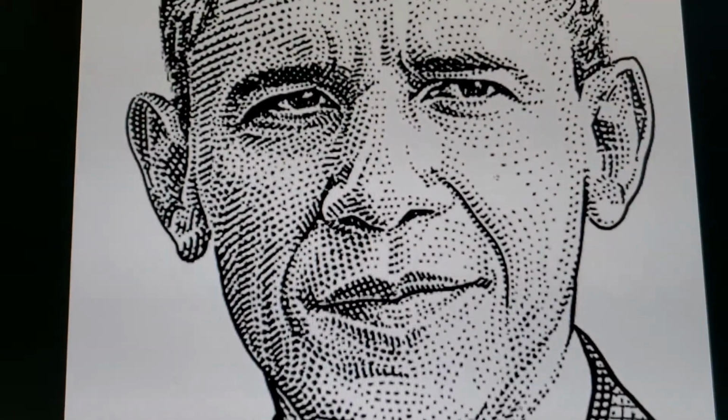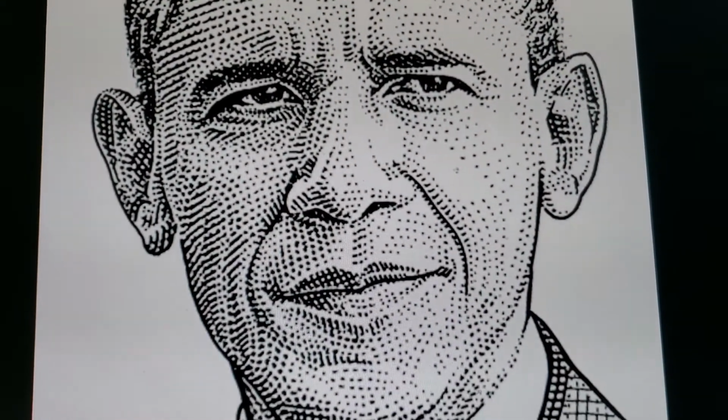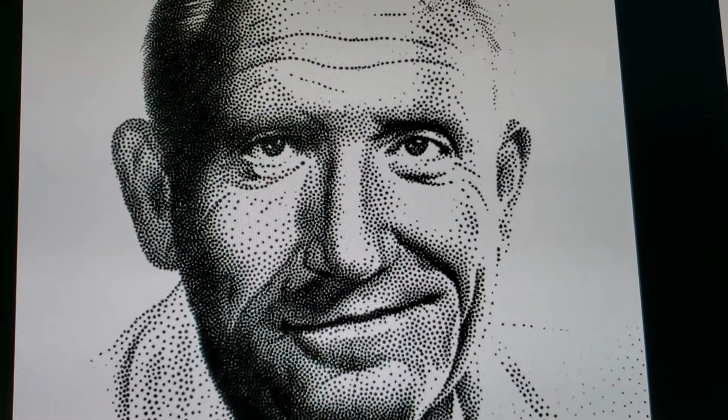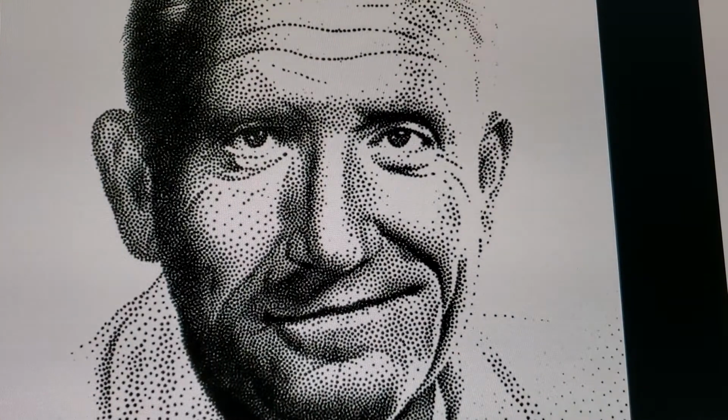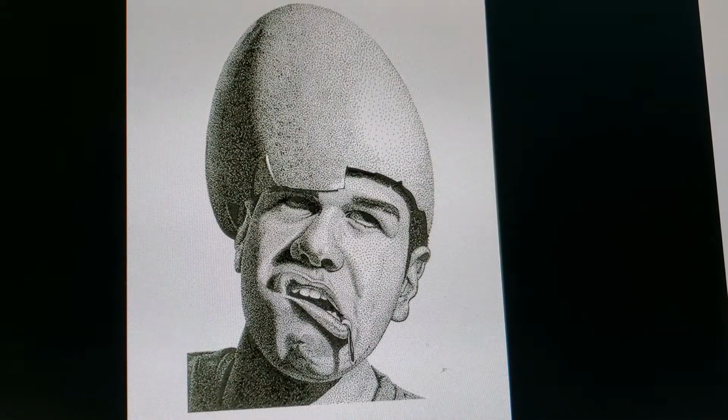So an artist would do a drawing, probably in pencil first, then they use their pen to create these values. Here's Curly from the Three Stooges. Here's Spencer Tracy, a famous actor from back in the 50s. Not sure who this is.